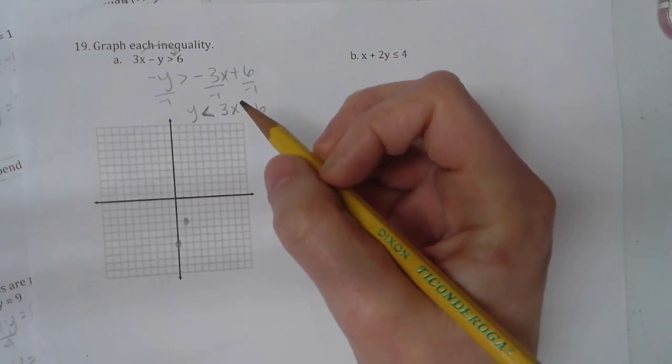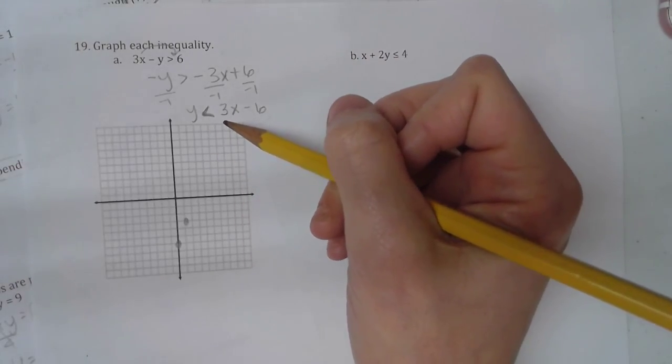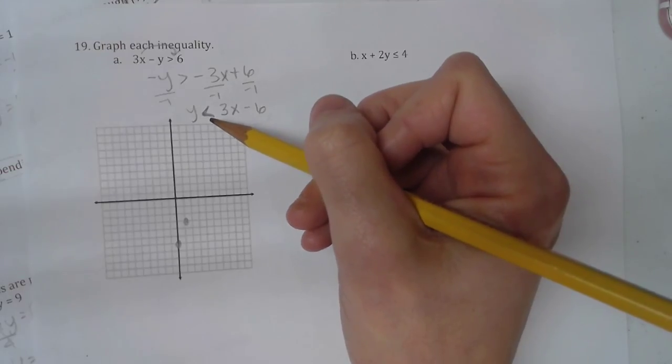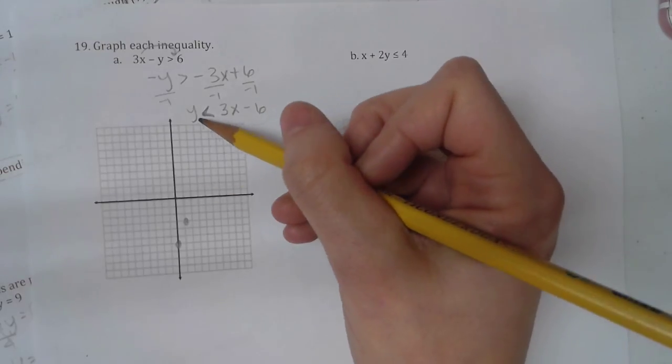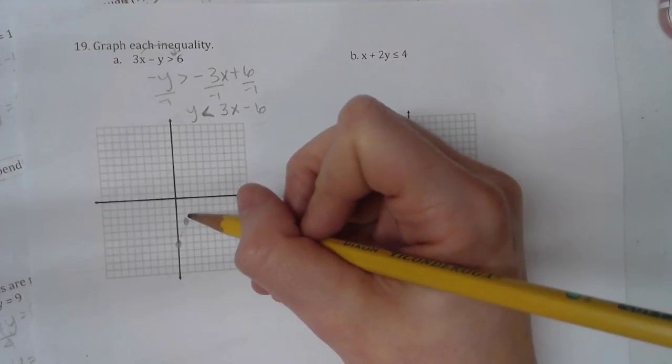Draw your line. Whenever you draw your line, remember it's an inequality, so I need to remember if it needs to be solid or dashed. So since this does not have a line under it, it needs to be dashed.